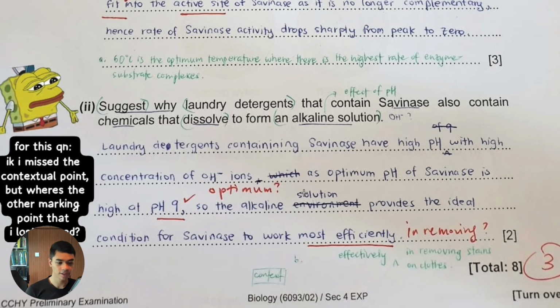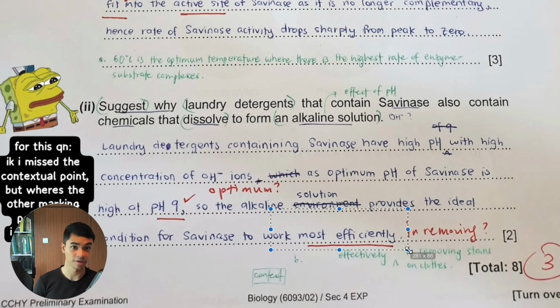Okay, so alkaline solution provides the ideal condition to work most efficiently. Okay, see, this is a very vulgar word in bio. Bad word. Don't use the word efficiently. It never gives you good things in your OEQs. It always leads to you being vague, not specific enough. And then you see, there's something missing, right? Yeah, so don't ever use this, right?